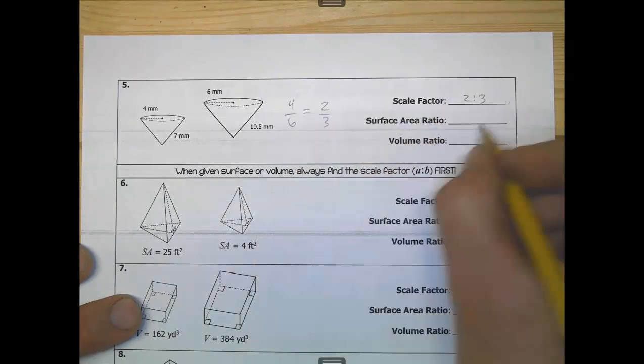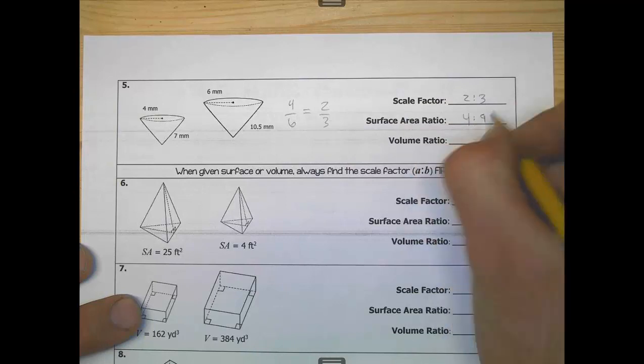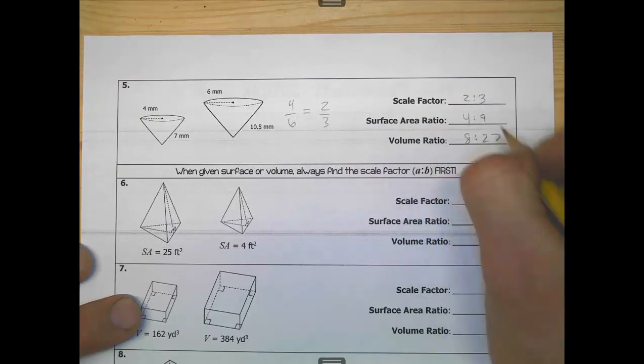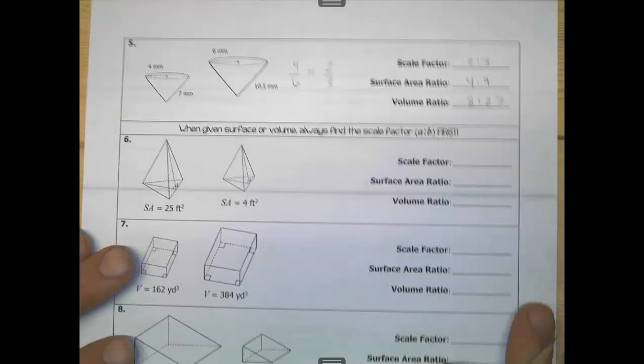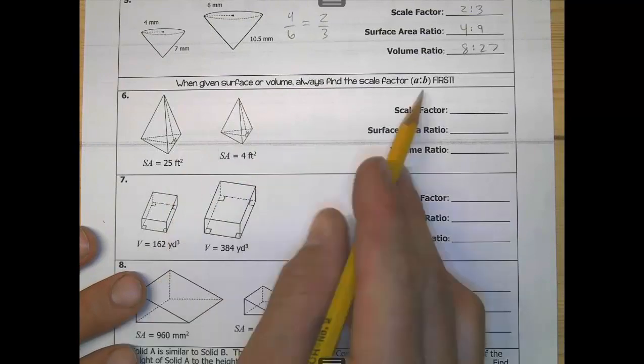The surface area, we need to square both of these, so it's going to be 4 to 9. And then for volume, we need to cube both of these, so it's going to be 8 to 27. All right. So moving on, when we're given the surface area or volume, can we work backwards to find the scale factor, or the ratio of A to B?